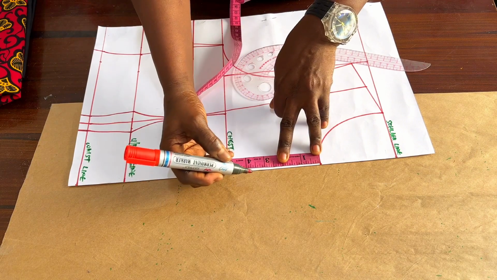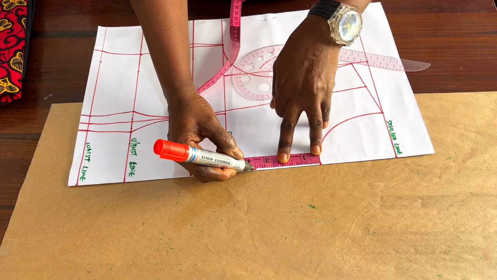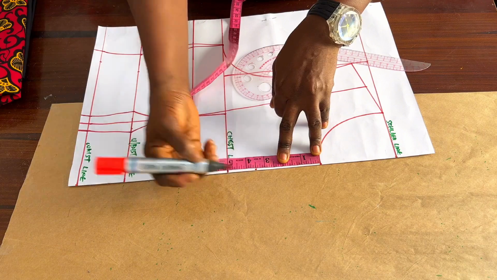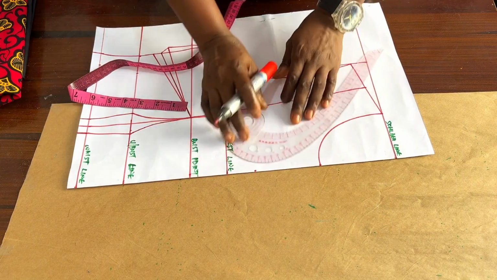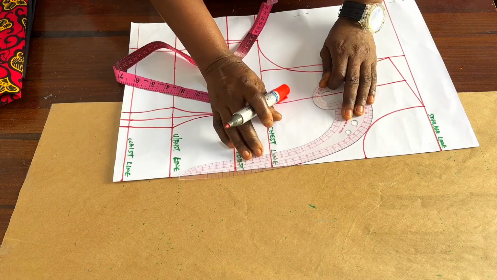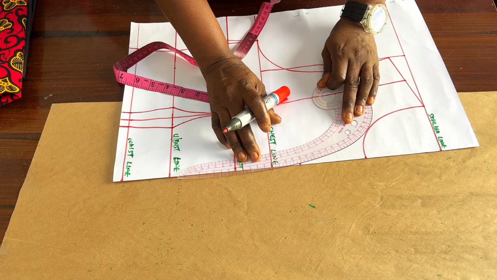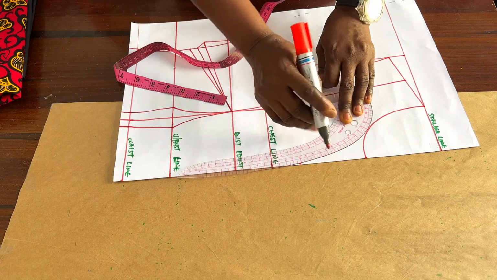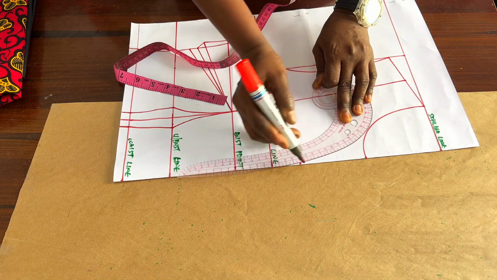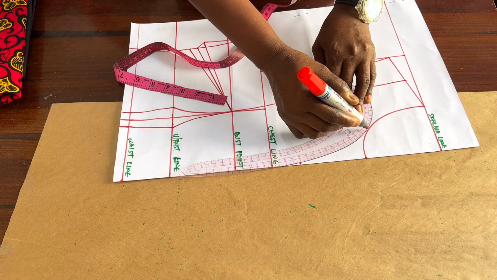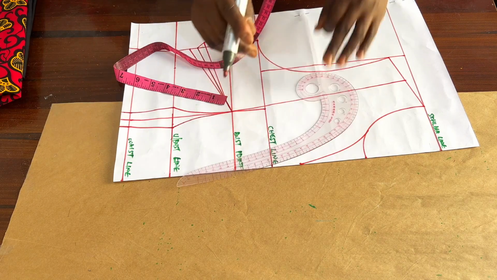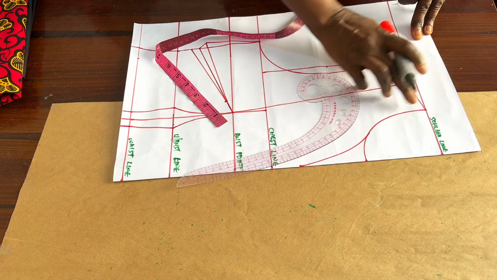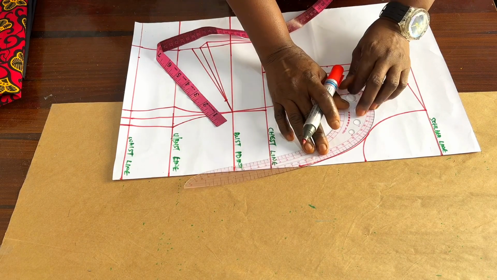So I will make mine to be 3.5. You can use 4 inches, even up to 4.5. So thereafter, just connect this way. You can see, let it touch here. From this point, connect it to this end. So that is how we come about that neckline.